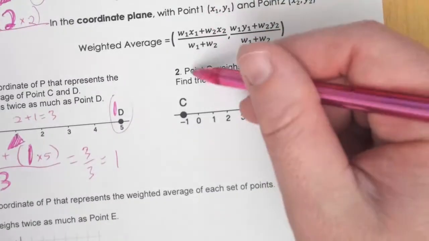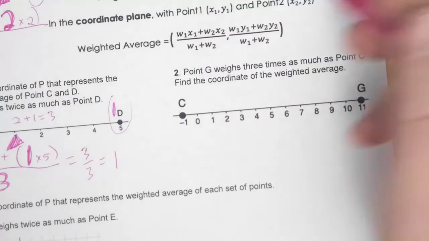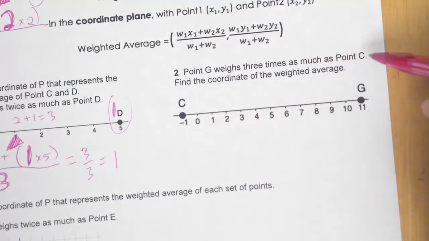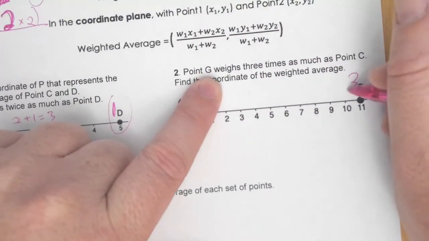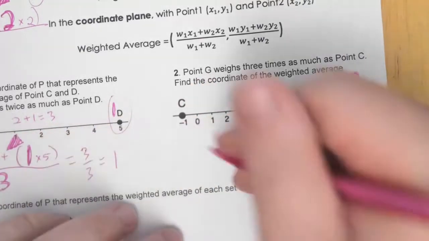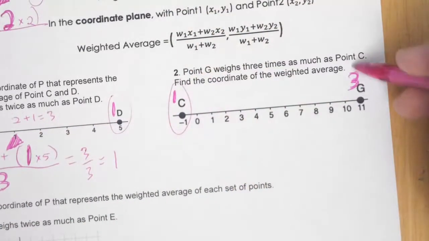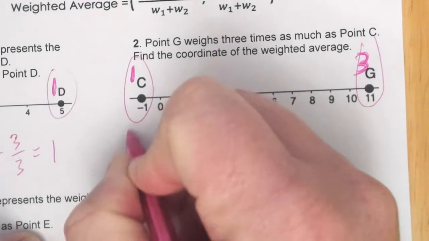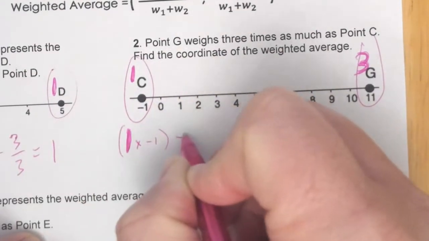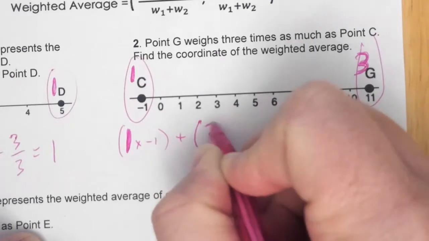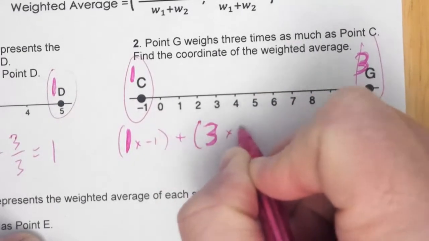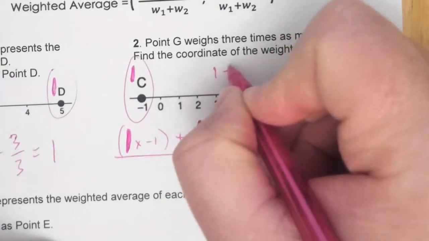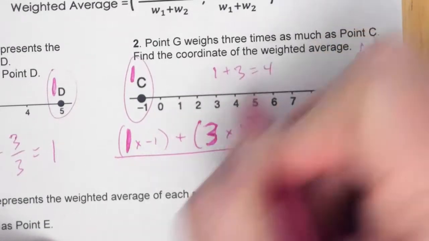All right, number 2. The point G weighs 3 times as much as C. So if G weighs 3 times as much as C, so G weighs 3 of C, so C would have to be 1. So basically, we're going to take these, multiply them together. So I'll zoom in a little bit. All right, so we have 1 times that -1 plus, and then these multiply together, 3 times that 11. And how many total were there? 1 plus 3, which equals 4. So divide by 4.